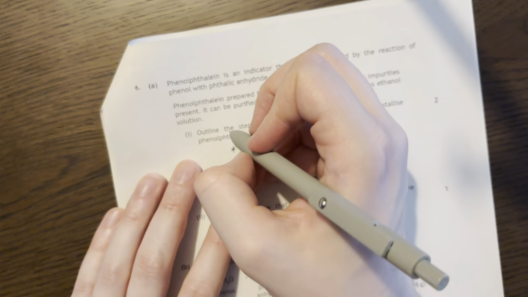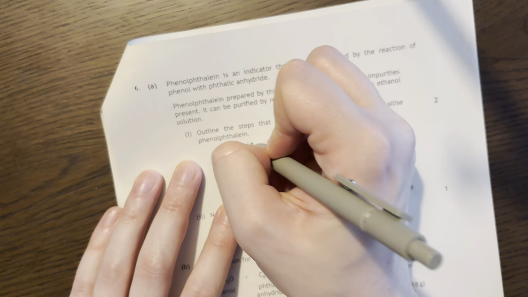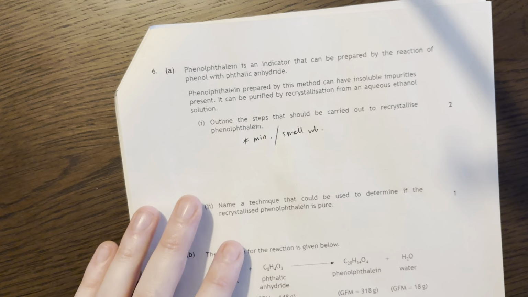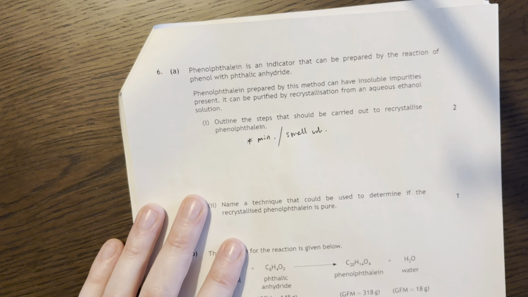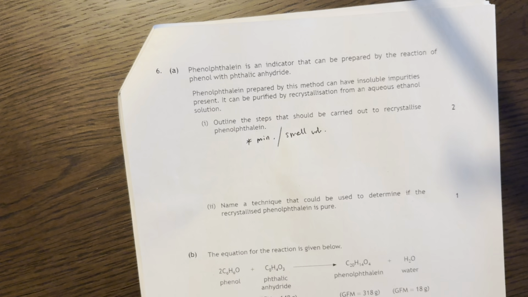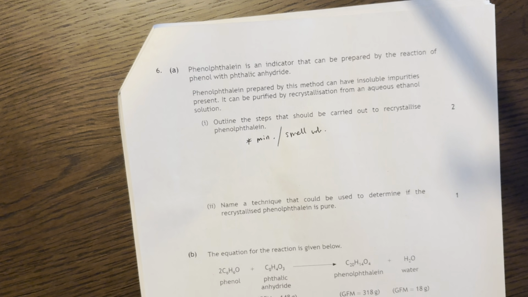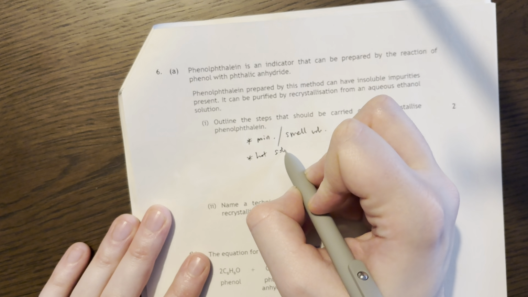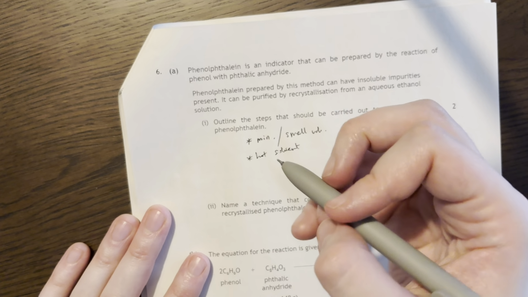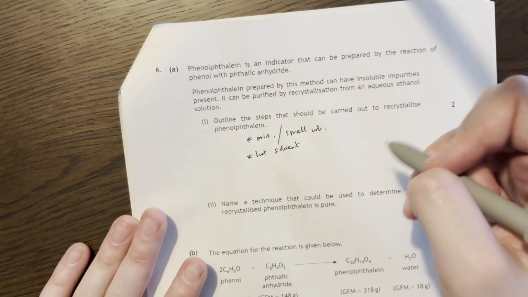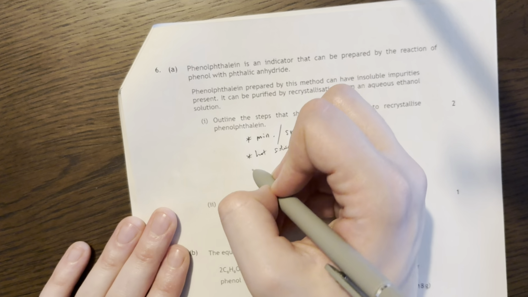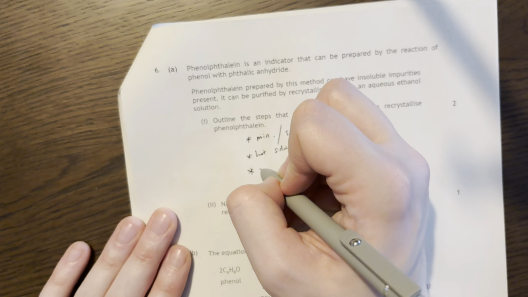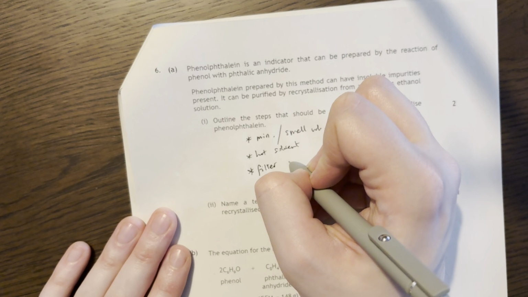First thing, you need to mention that it is a minimum or a small volume of the impurity in soluble solution and soluble product, whatever it is that you're using. Secondly, you need to mention that hot solvent or heating should take place, or hot ethanol or hot aqueous ethanol or whatever should be used to make the solution, to dissolve it. This must be followed by filtering, right, to remove impurities.